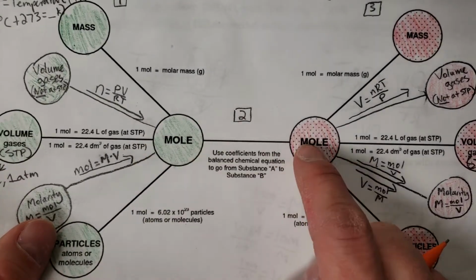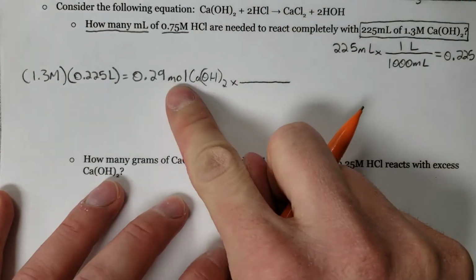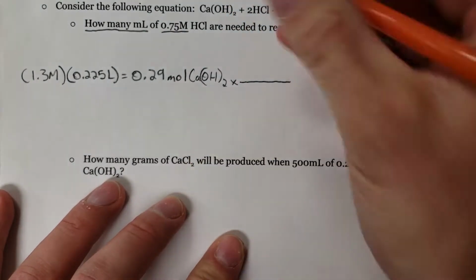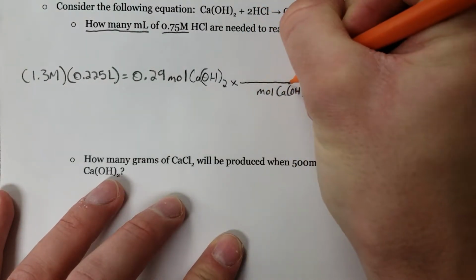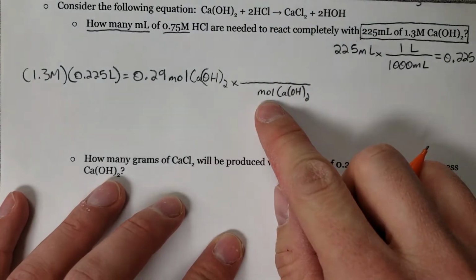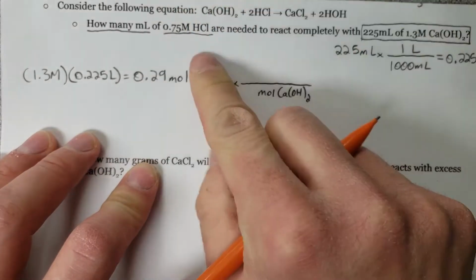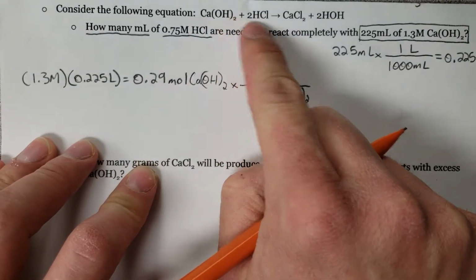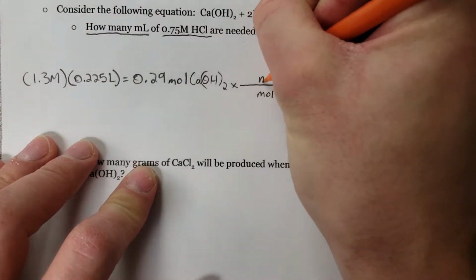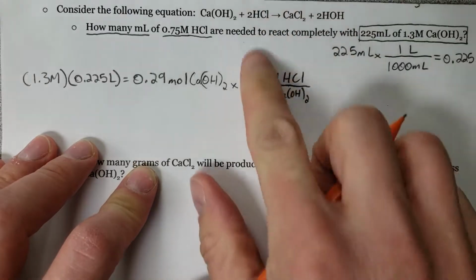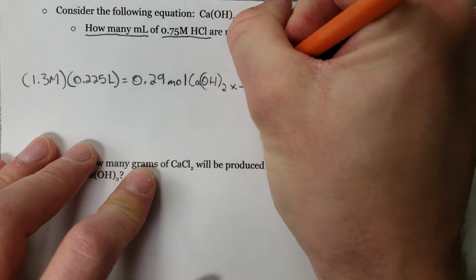As always, we need to go through our mole bridge. This step we still plug in sequence. We've got moles of CaOH2 up here, and we need moles of CaOH2 down here. We're trying to get to HCl, which I should underline. So we need to look up at our balanced equation. We've got moles of HCl, and we have 2 moles of HCl to 1 mole of CaOH2, so 2 moles to 1 mole.